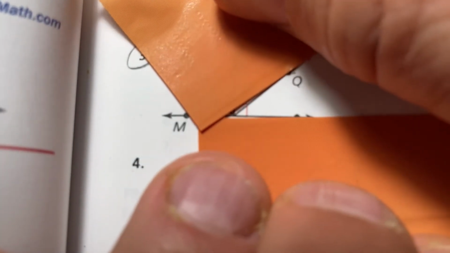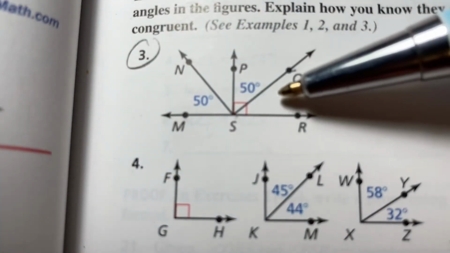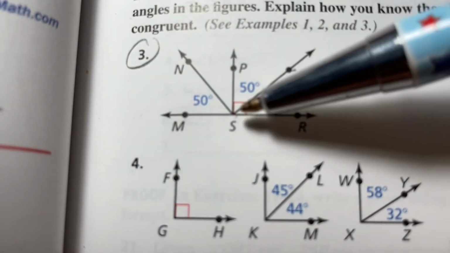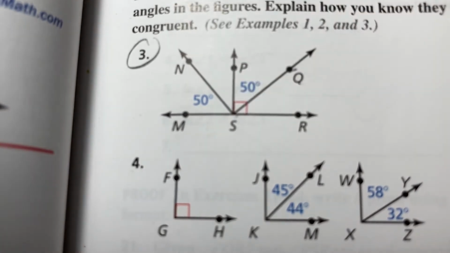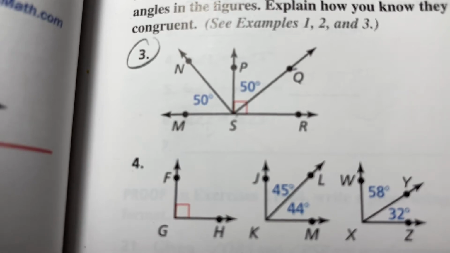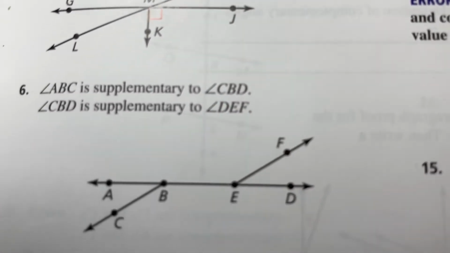And if that angle is 90 and this one is 50, then that angle has to be 40 degrees. So angle QSR is congruent to angle NSP. And let's draw number 5.